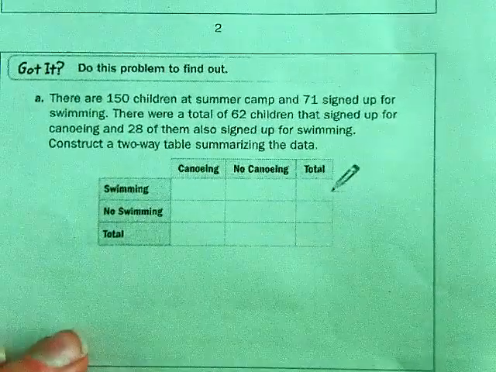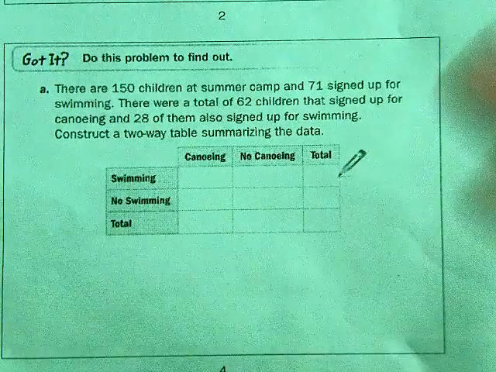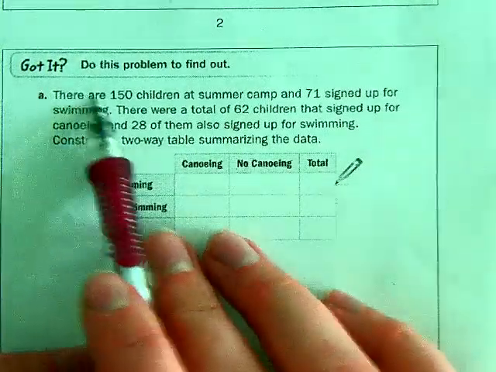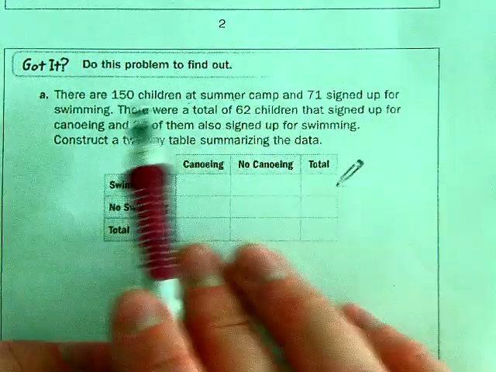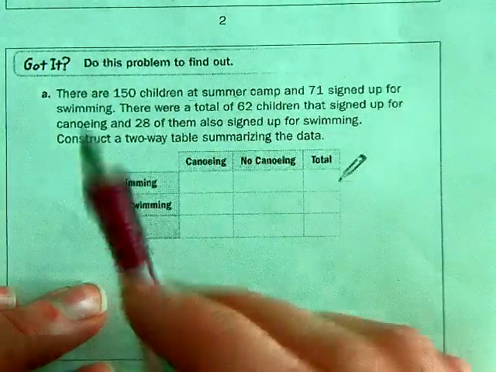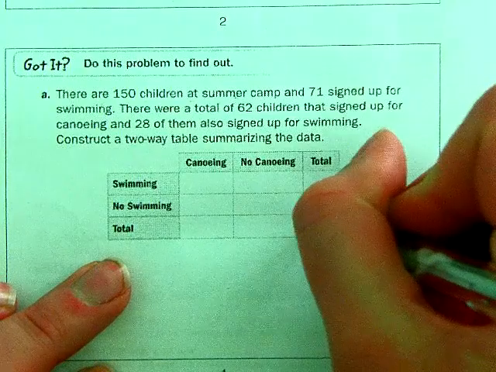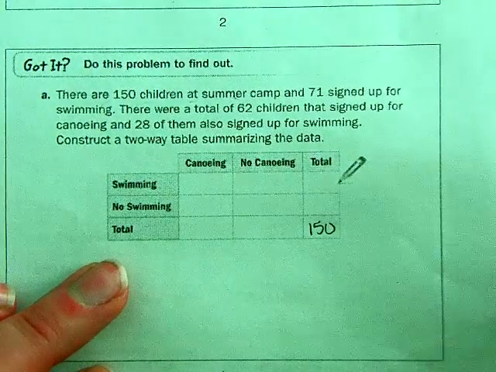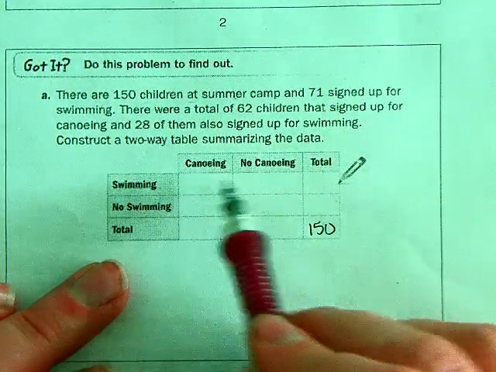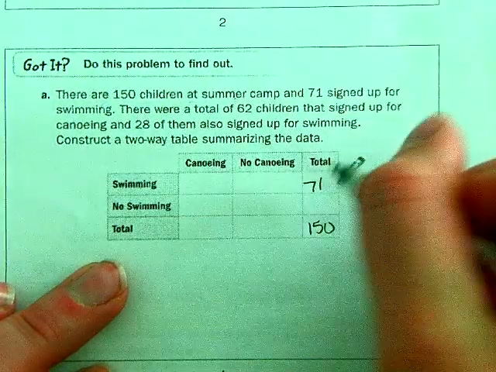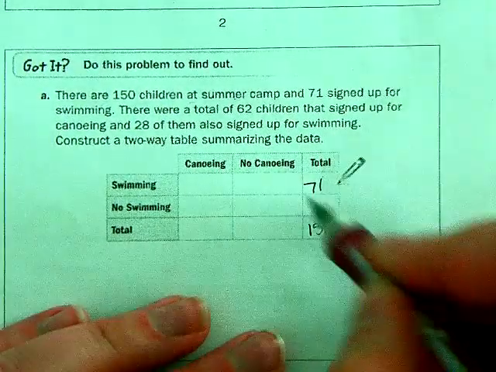On this one, again, we're constructing a two-way table, nothing given to us. So there are 150 children at summer camp, and 71 signed up for swimming. So they're giving us totals. 150 students total is going to be down here. 71 signed up for swimming. So swimming, the total that signed up is 71. We now can figure out this information, but we'll keep going here.